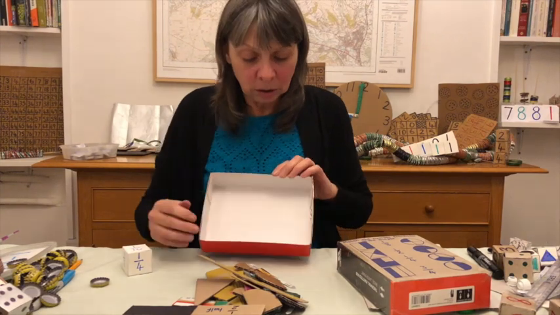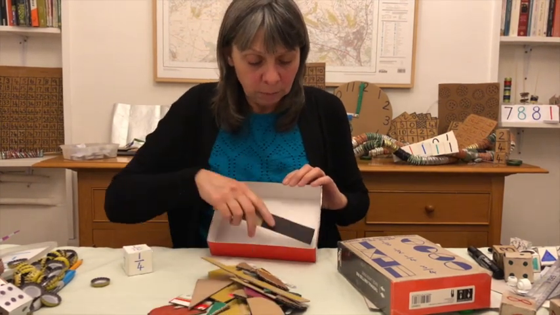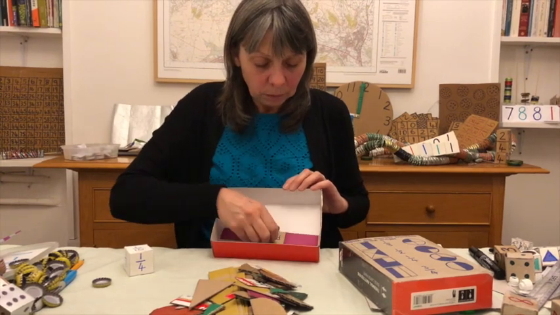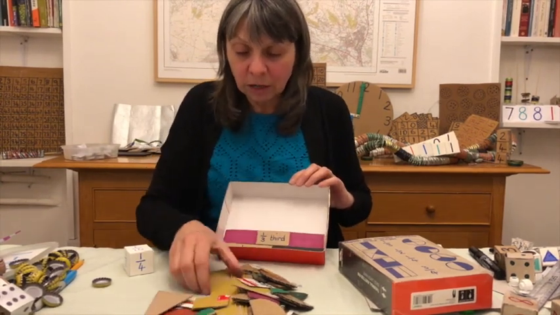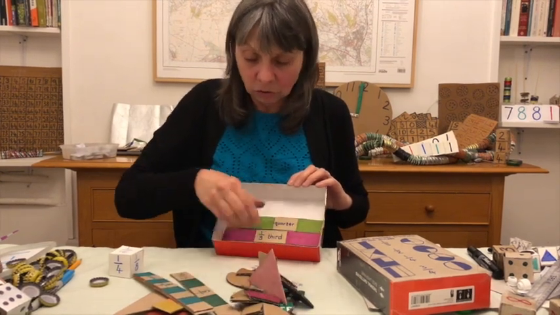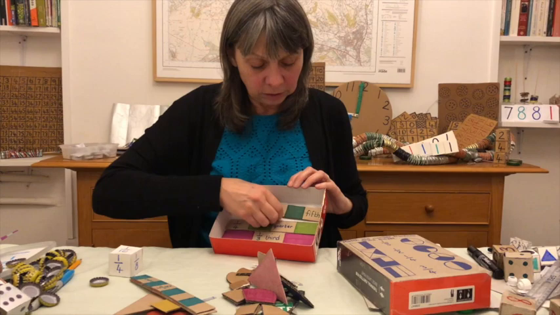You can use the inside of the drawer to build your own fraction wall. You can use it for equivalence of fractions, for counting fractions, recognising fractions, and so on. So you can build up your wall inside.